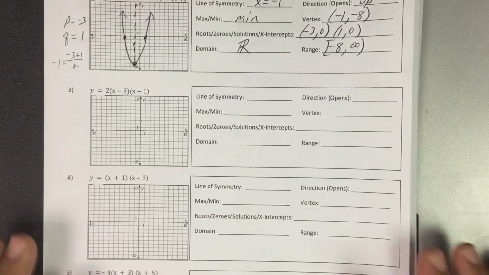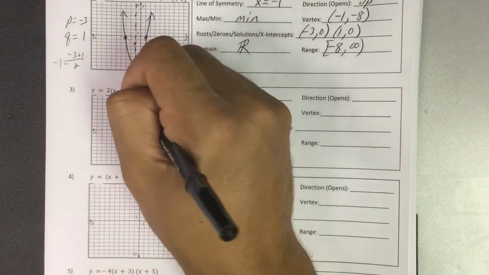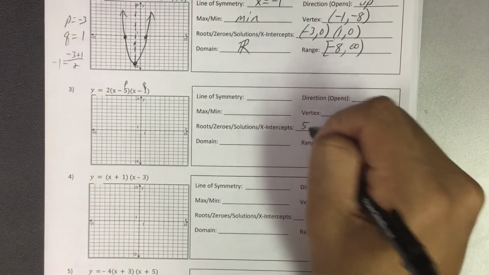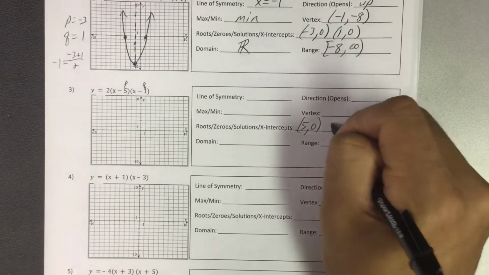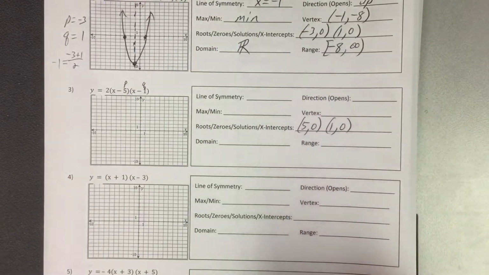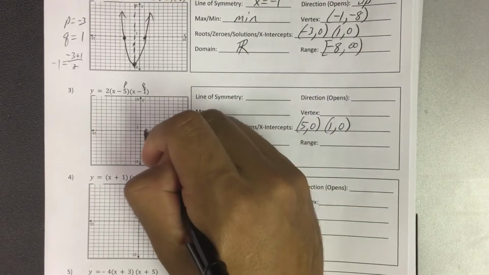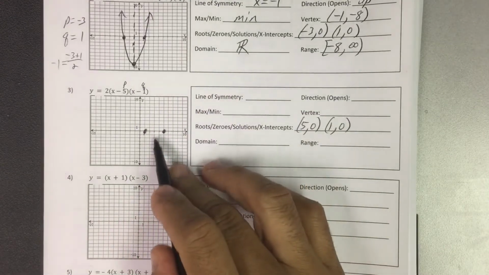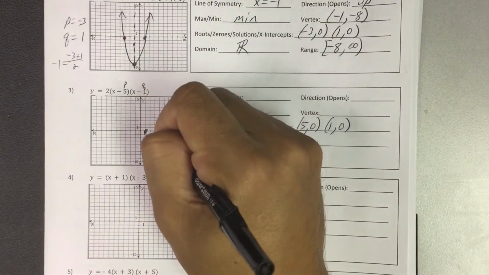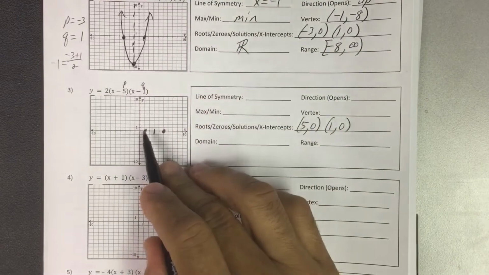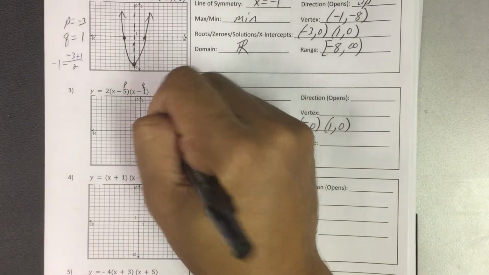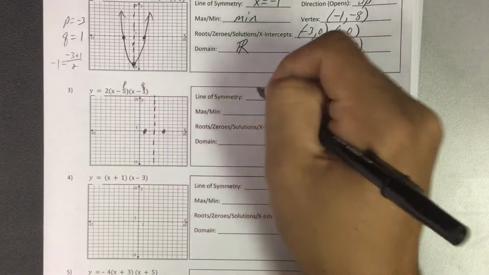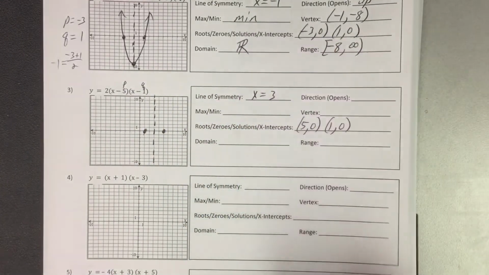Same thing on the next one. If I say that this is P and this is Q, so my zeros are 5, 0 and 1, 0. What's the line that's right in between these? It's this one right here. That is x equals 3. All right, there's my dotted line. So there's my x equals 3.